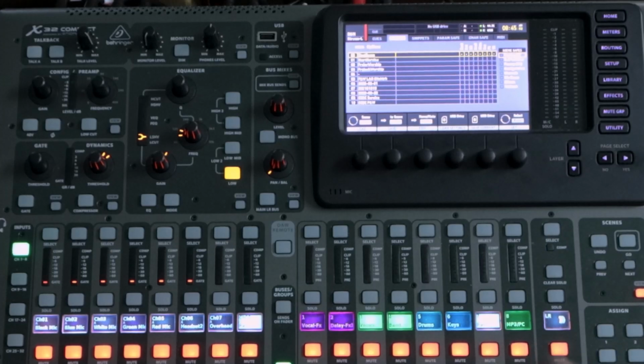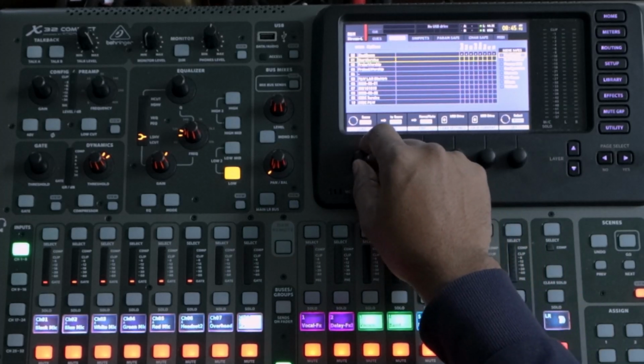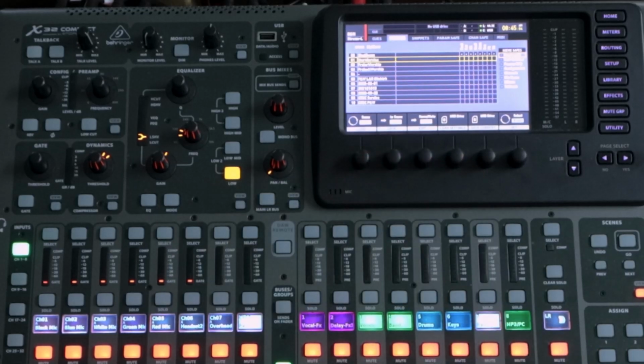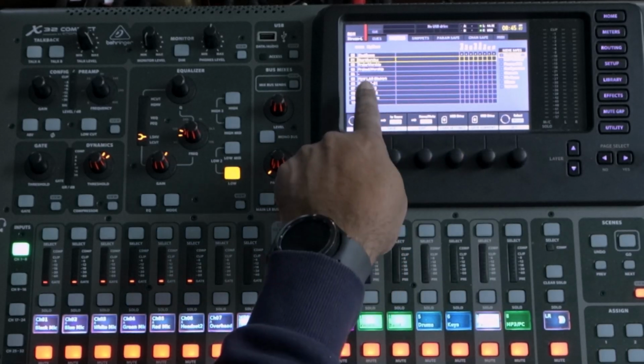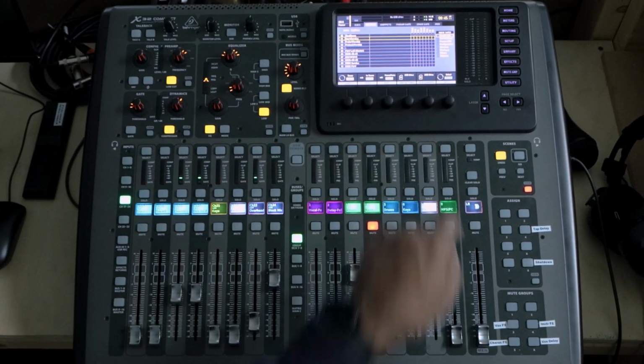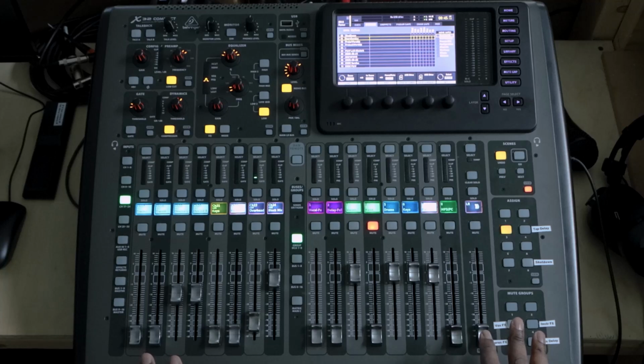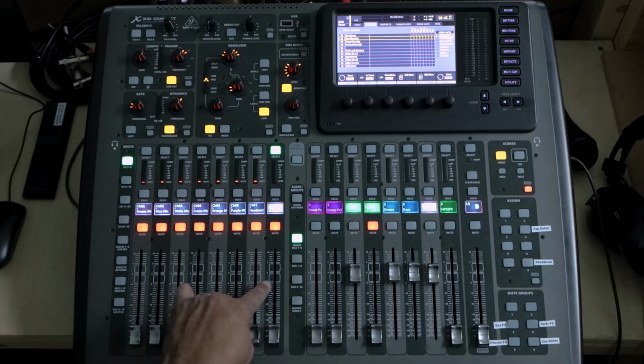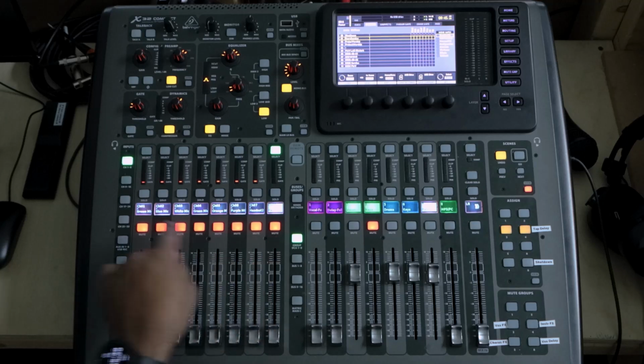So this allows you to do special setups and bring your board back to that setup with just a click, all right? So my first scene that I start with on Sunday morning when I come in is the start service scene. So if you click load and confirm, my board changes. And so for this scene, we're not using any vocal mics, no pastor mic.